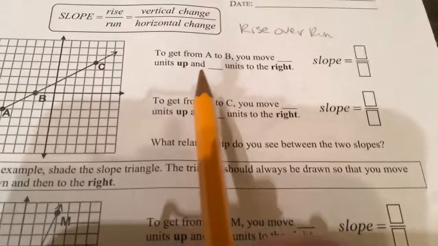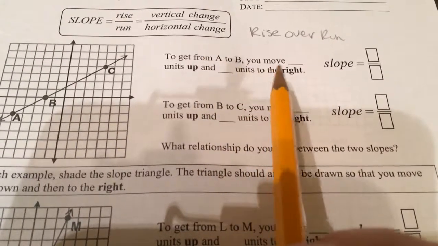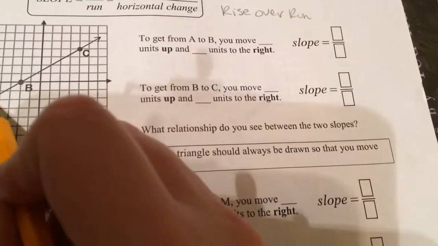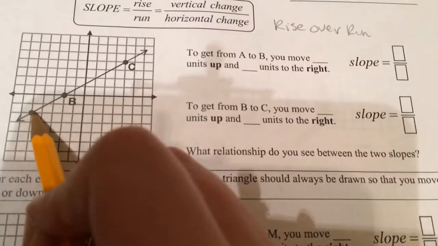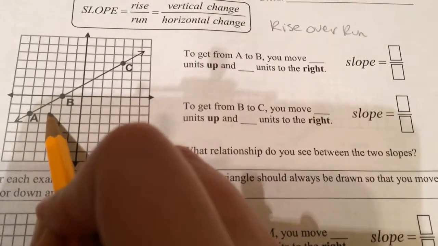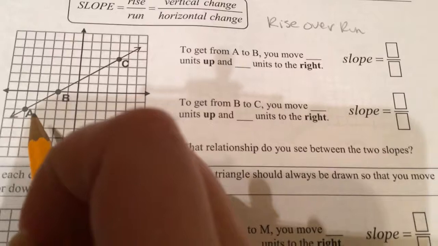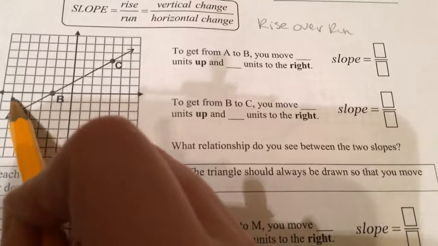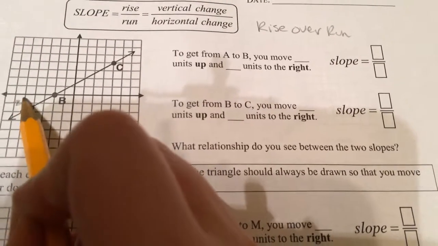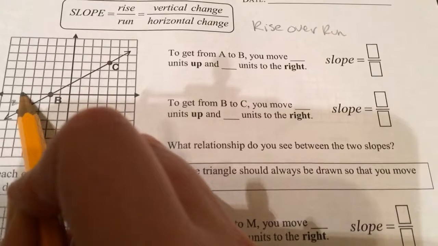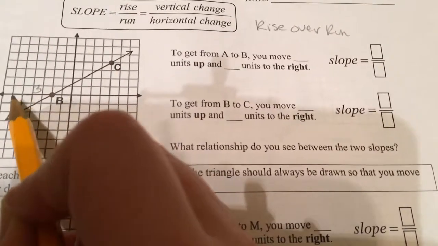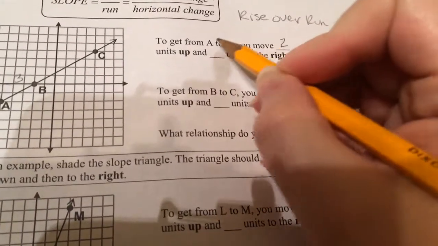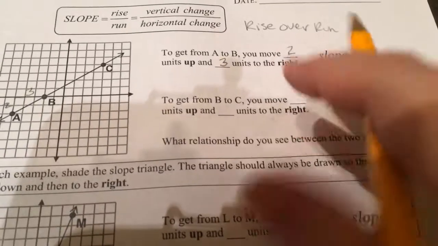All right, let's look at the first problem. It says to get from A to B, you move blank units up and blank units to the right. Let's start with A. It says to go up, so I'm going to start by going up. 1, 2. I went up 2. And then I went over 1, 2, 3. So I moved up 2 and over 3 to the right.